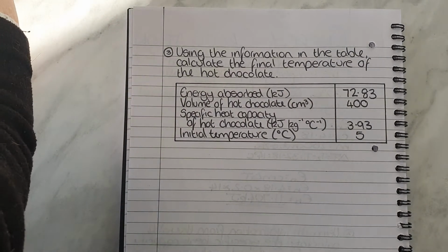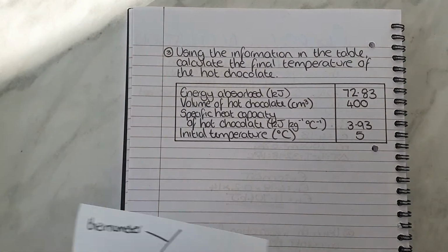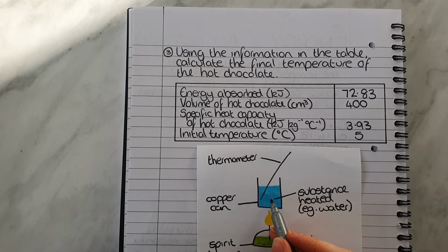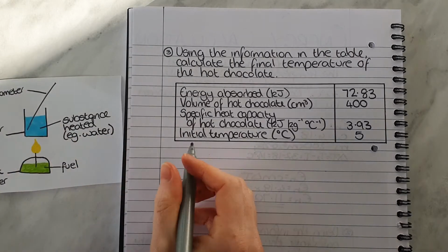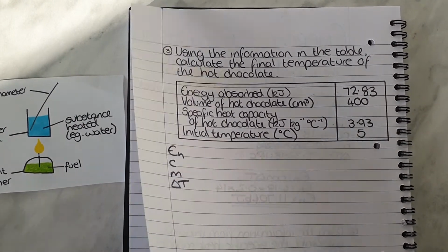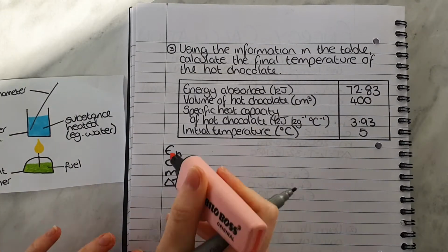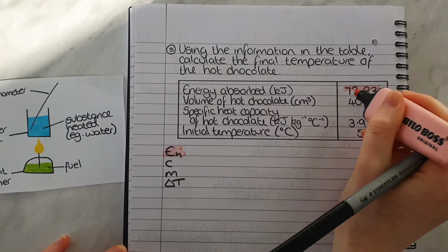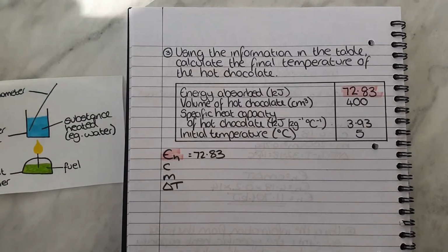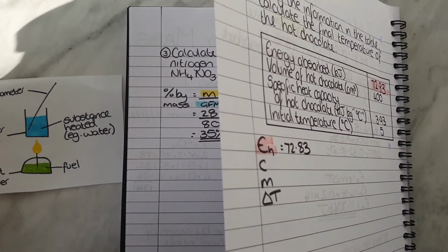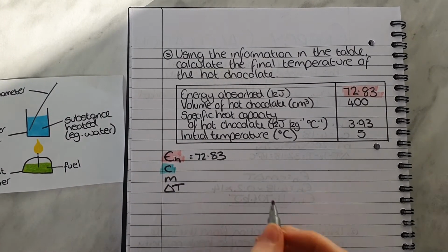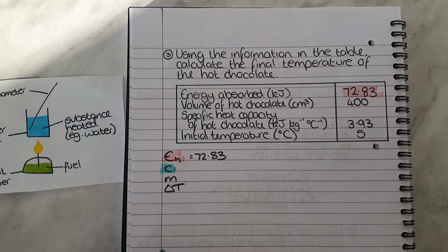So this time we're looking at the final temperature of hot chocolate. So we have a fuel burning and hot chocolate is in the can this time. So writing out your 4 things. We'll go with the same. So energy, it says the energy absorbed is 72.83. Then the value for C, specific heat capacity, is hot chocolate, so we're not using water's value. It says here 3.93.